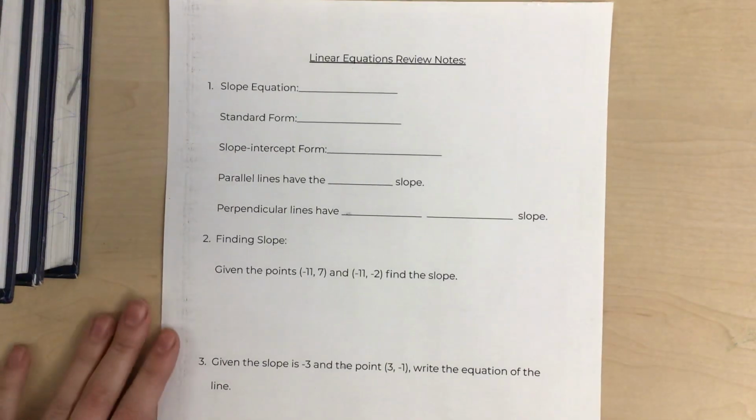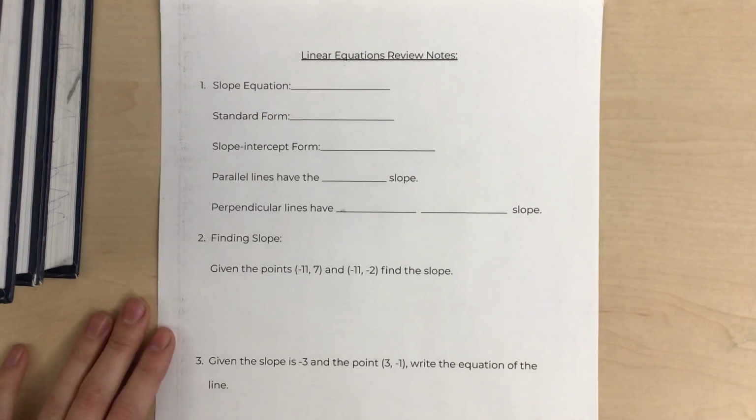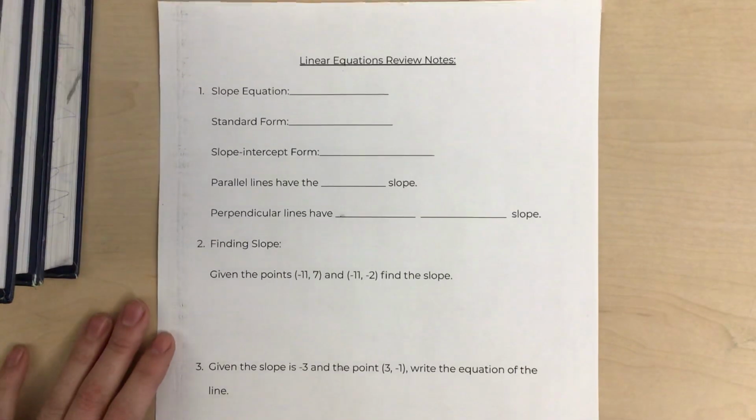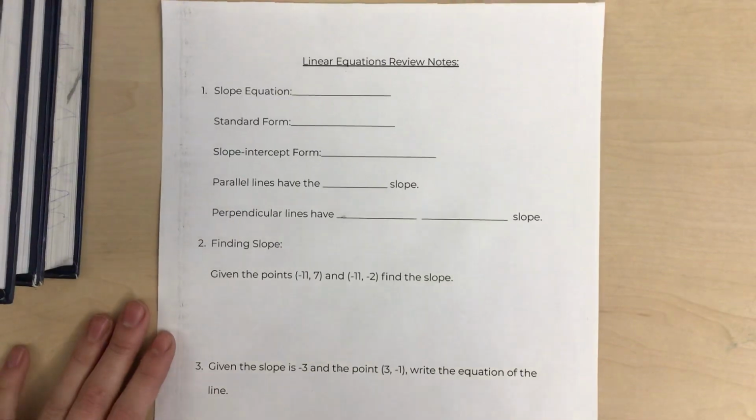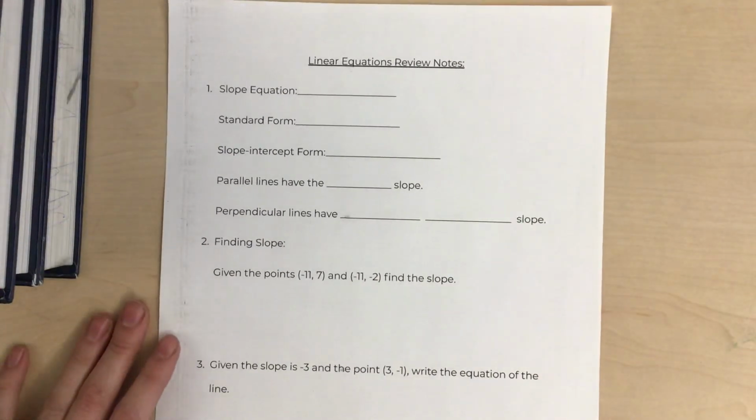Good morning, everyone. It is time to get ready to move on from just linear equations and on to the next thing. Next, we're going to be talking about inequalities. But before that, we want to recap everything we've done with our linear equations so far.